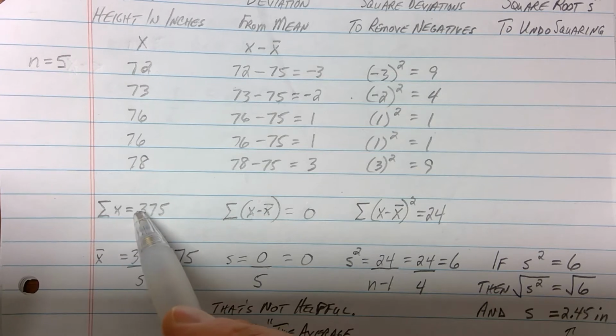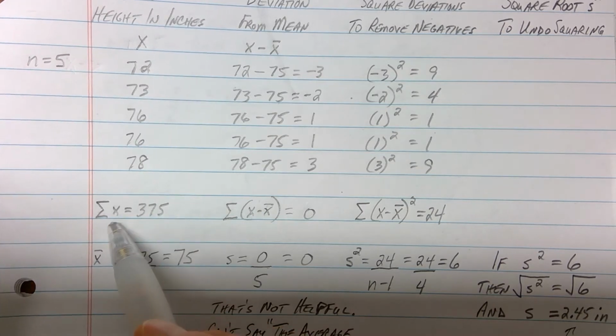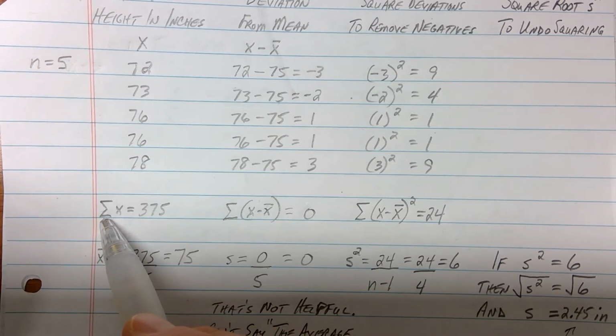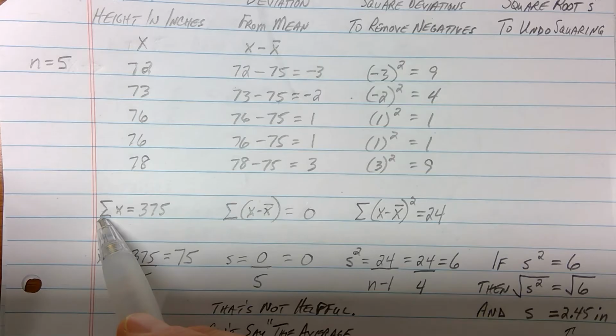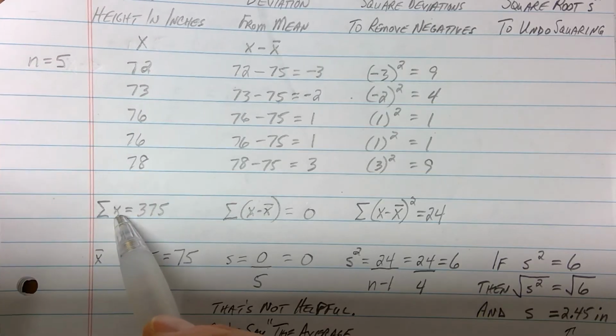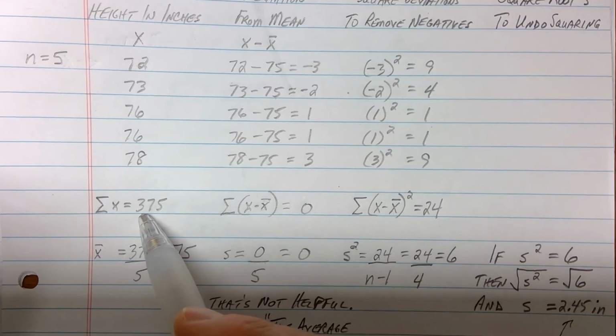If we add it up, we get 375 inches. This is uppercase sigma. And uppercase sigma in math means summation. It means sum. It means add them all up. So this is saying add all the x's. The sum of all the x's is 375 inches.